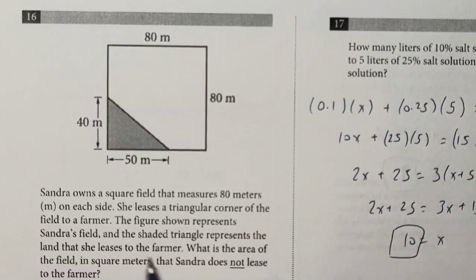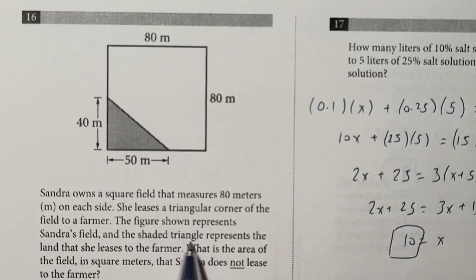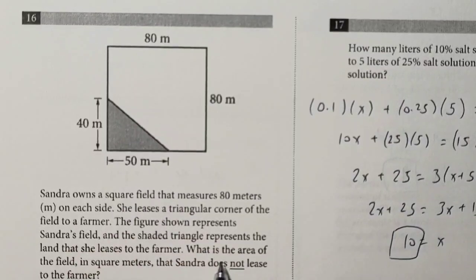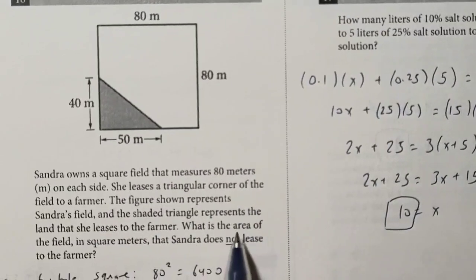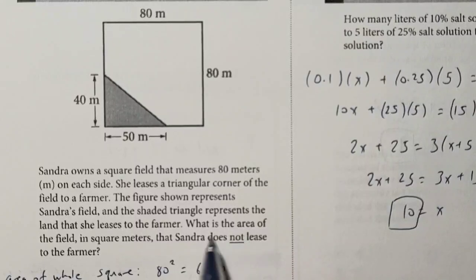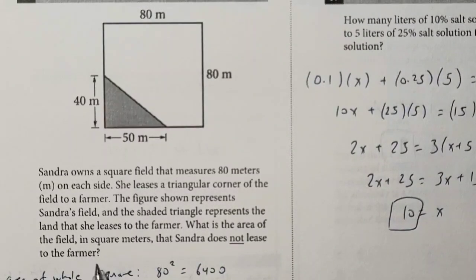Sandra owns a square field. She leases a triangular corner. Figure shaded represents the land she leased. Okay. See, notice how I'm skimming it. You know, I did read this before. You don't have to read every single thing, in my opinion. What is the area of the field in square meters that Sandra does not lease to the farmer?